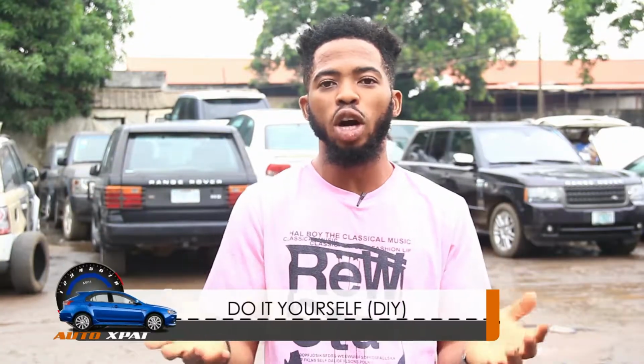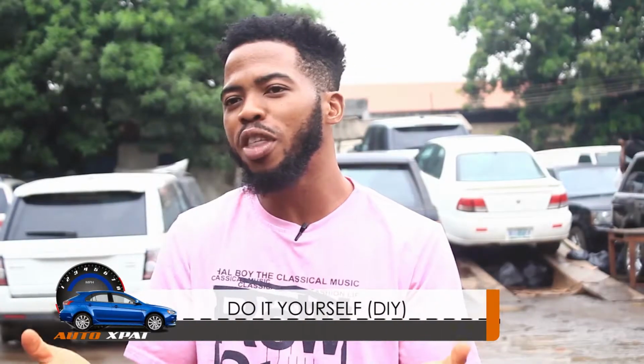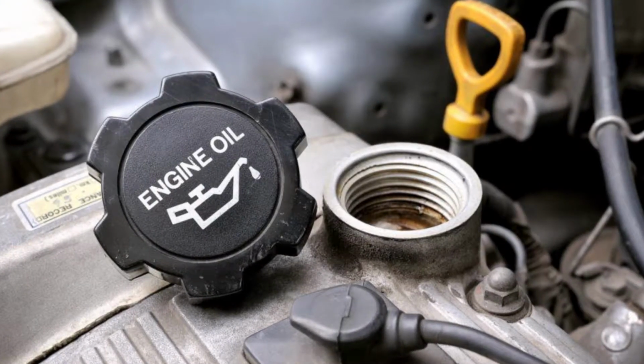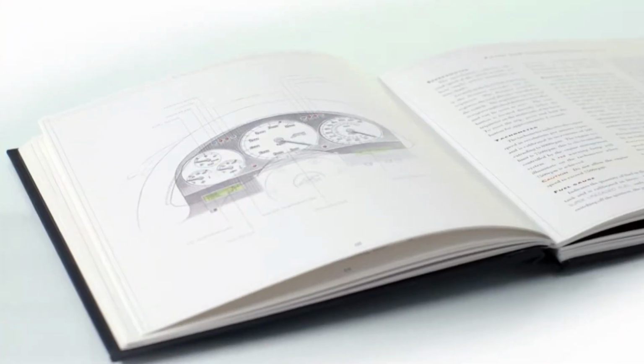It is no longer news that a high percentage of drivers use wrong oil for their vehicle. But if you can't beat them, don't join them. This is what you should do. Now, to check the right oil specification for your vehicle, all you need to do is check the oil cap or check the owner's manual, and that's all.